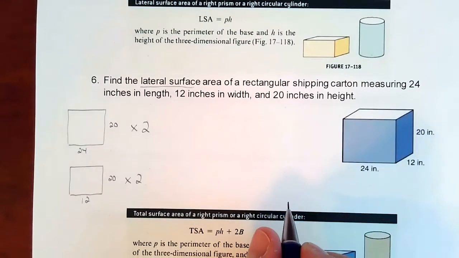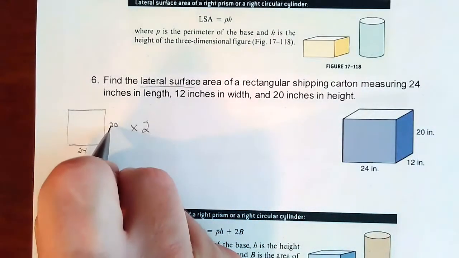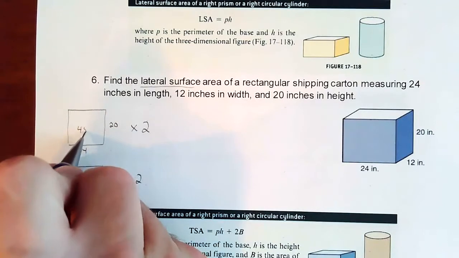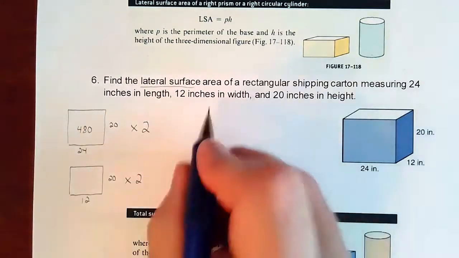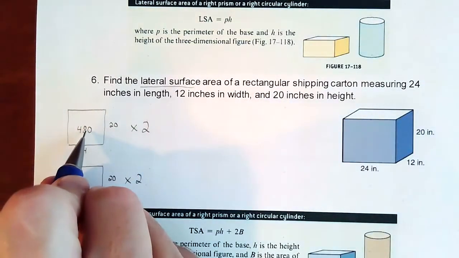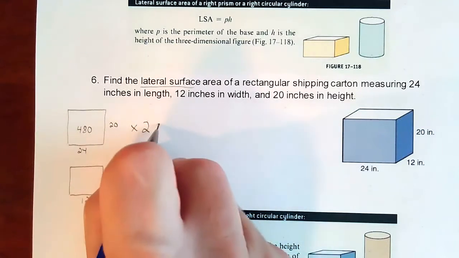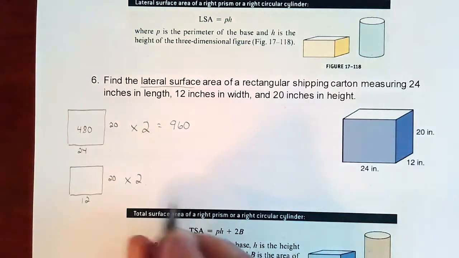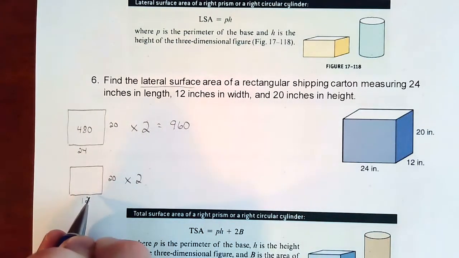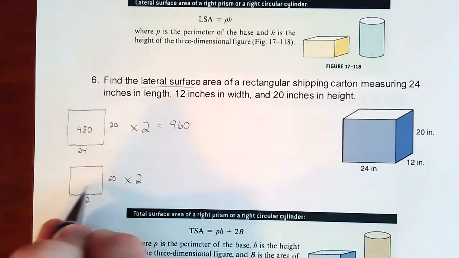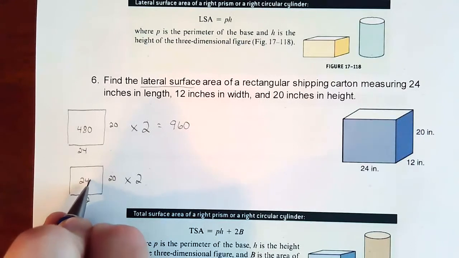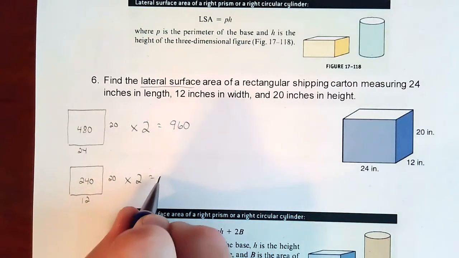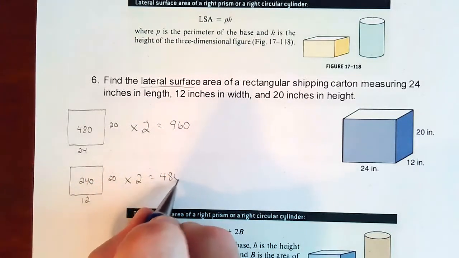That's your lateral area. So 24 by 20 is 480 square inches, and we have two of them. If you double that, that gets you 960 square inches. On the sides, the left and the right, this area is going to get you 240, but you have two of them, which should get you 480.